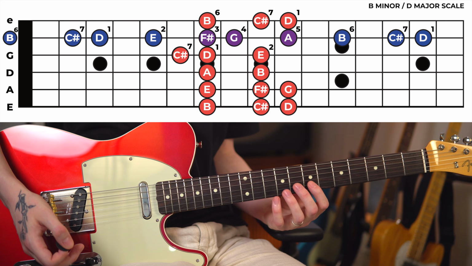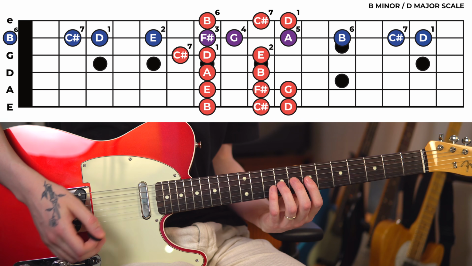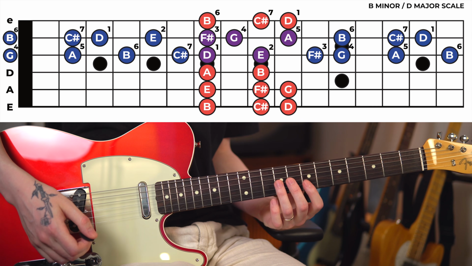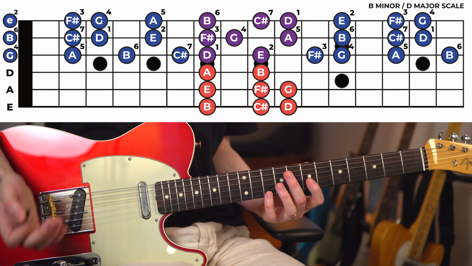We've got the 3, 4, and 5. We've got the G string here as well. And then we've got the E string. Everything just gets shifted up.